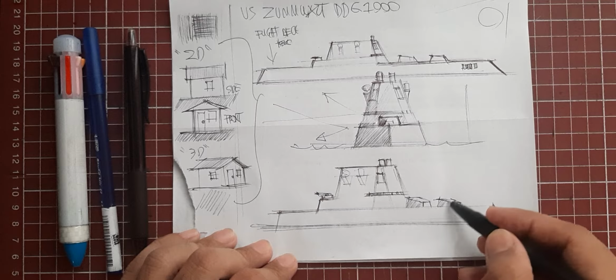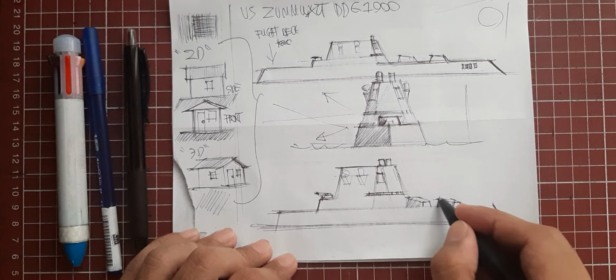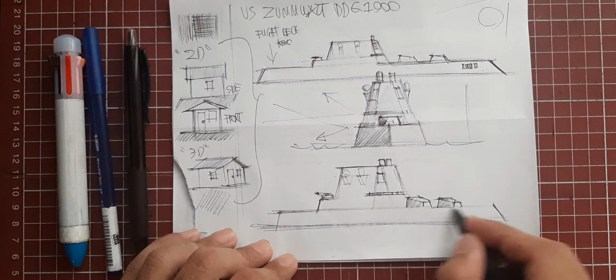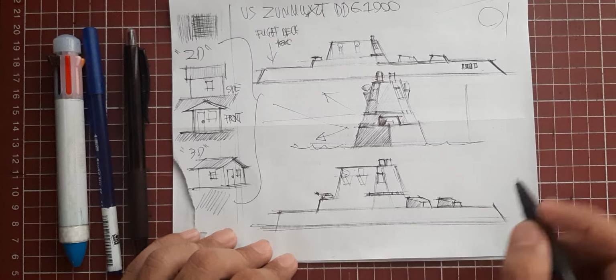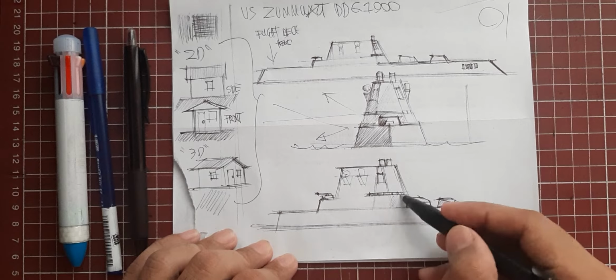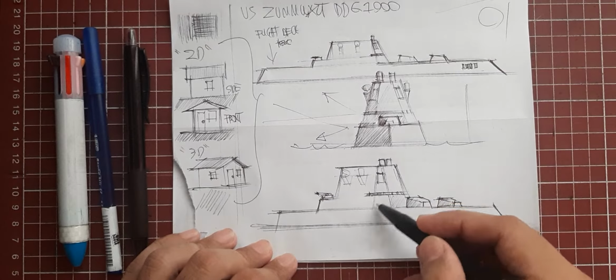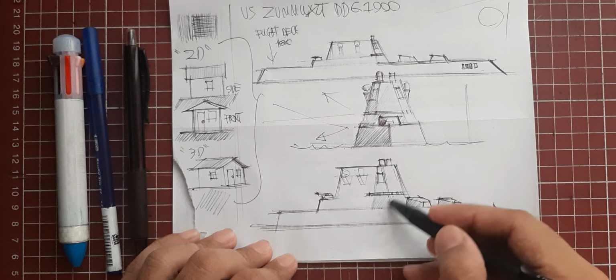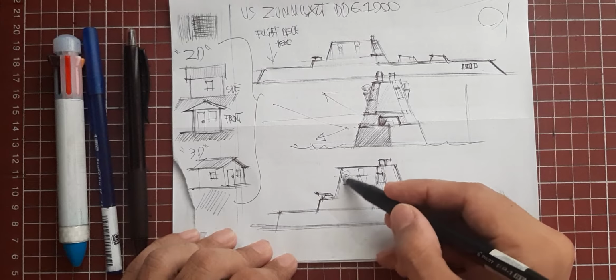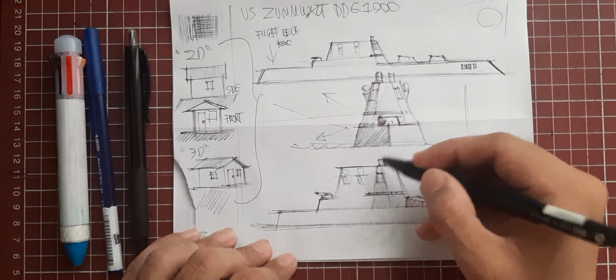Probably I will create a separate tutorial on shadows. Shading is the right word. Okay, so I just add some further hatching here, and that's it. This is it.